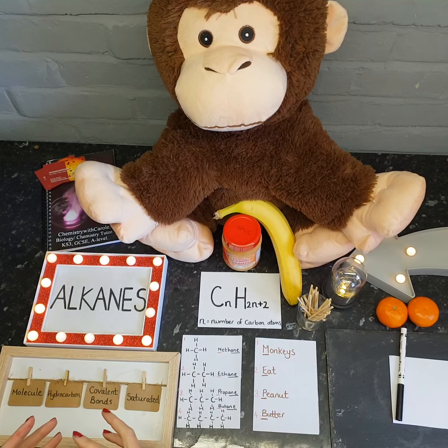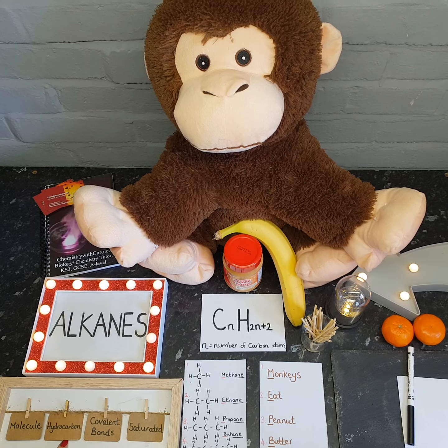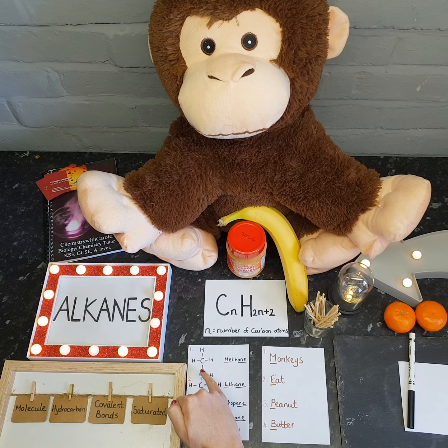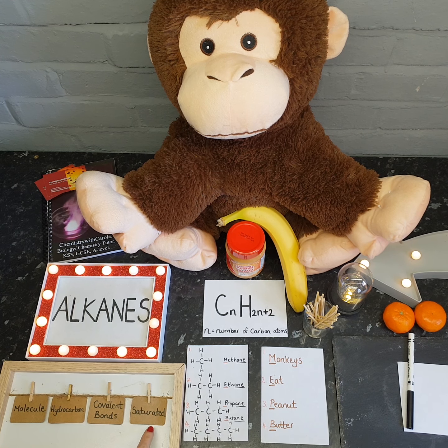They are organic compounds made up entirely of carbon and hydrogen, so they're referred to as hydrocarbons. And they have single bonds between the atoms, so we refer to them as being saturated.